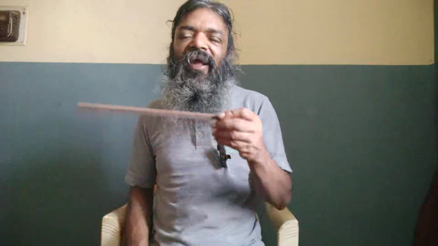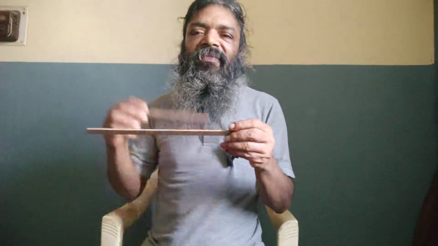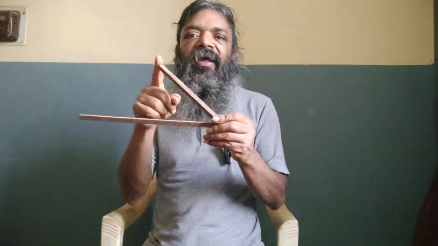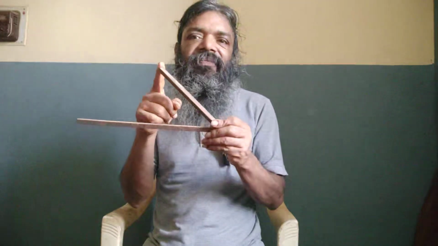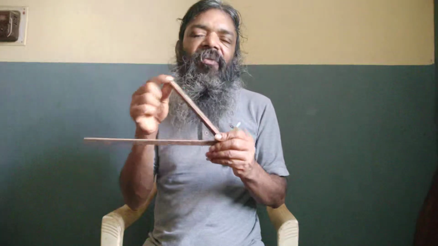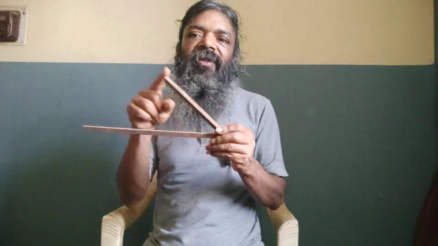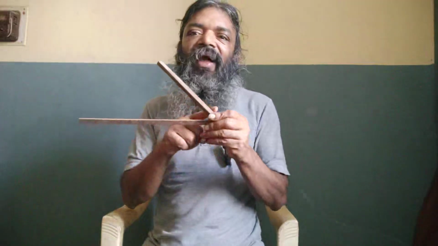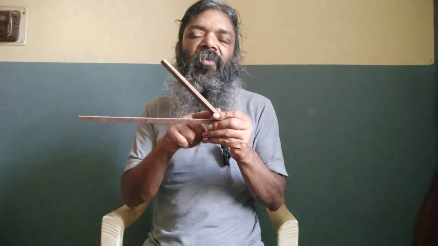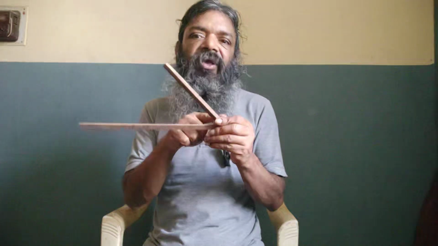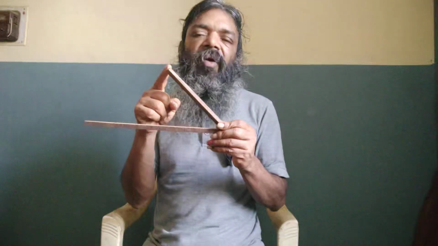Now consider this is the x-axis and there is a vector like this. This vector is i plus j. What is the length of this vector? I'm sorry, there is a line that goes from 0 comma 0 to 1 comma 1.